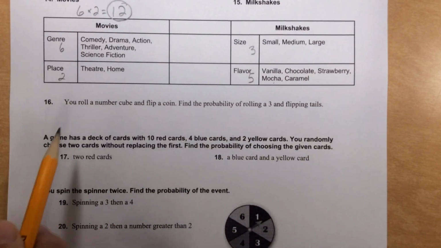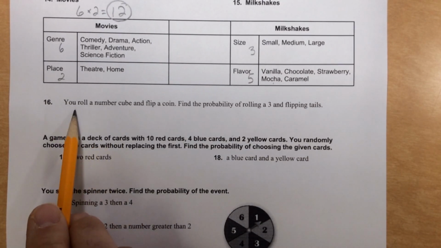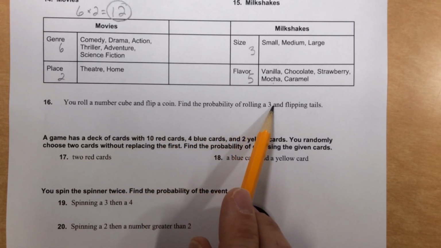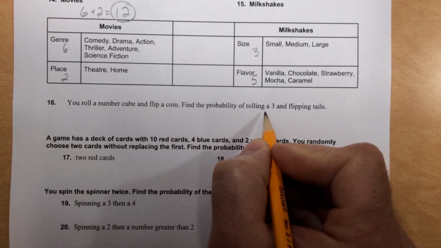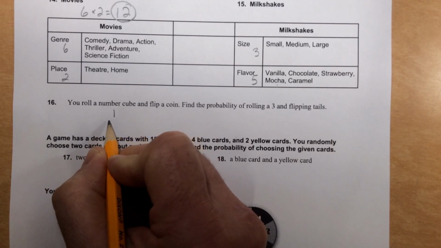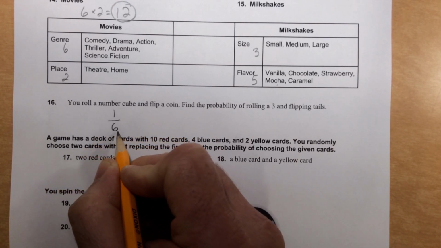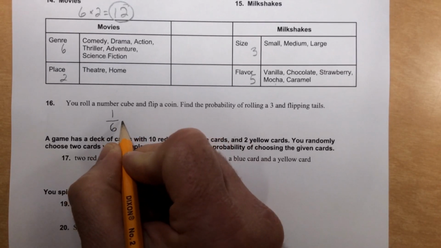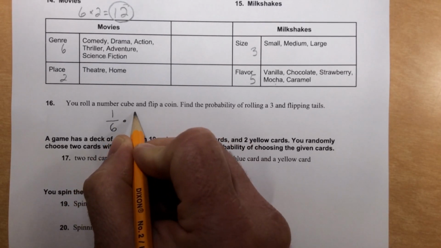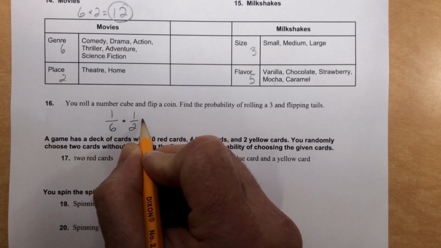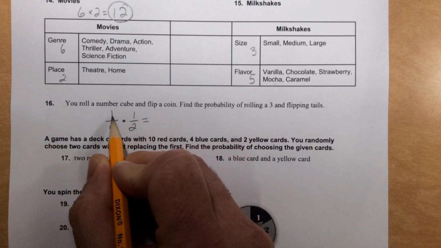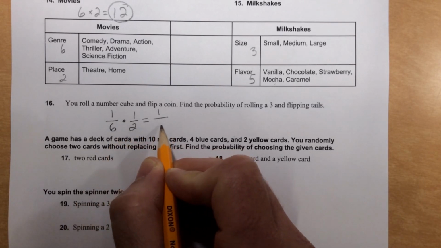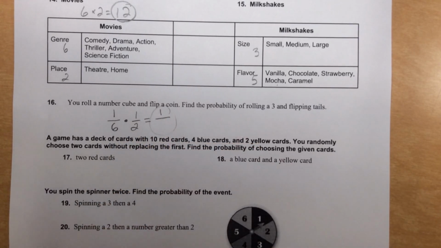Number 16. You roll a number cube and flip a coin. Find the probability of rolling a 3 and flipping tails. Well, rolling a 3 is a 1 out of 6 chance. There are 6 things that can happen on a number cube, but only one of them is a 3. Then you flip a coin. Flipping tails is a 1 out of 2 chance. We multiply those together. 1 times 1 is 1. 6 times 2 is something. I'll let you wrap that one up for the test.